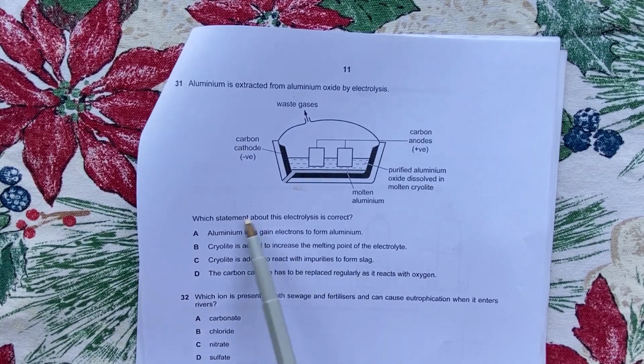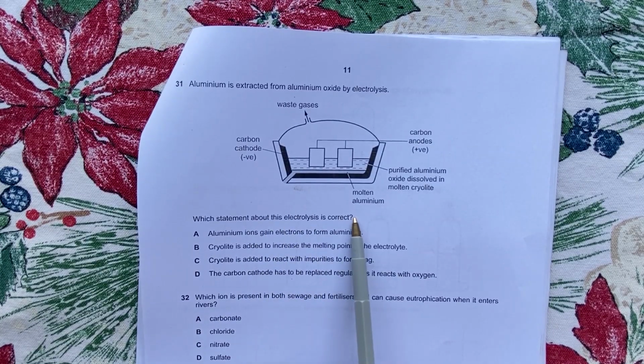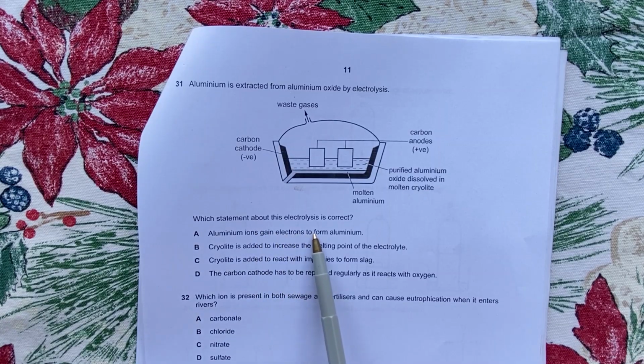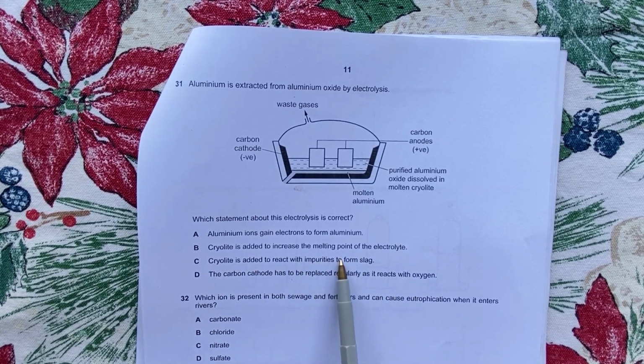Which statement about this electrolysis is correct? A, aluminium ions gain electrons to form aluminium. B, cryolite is added to increase the melting point of the electrolyte. C, cryolite is added to react with impurities to form slag. D, the carbon cathode is to be replaced regularly as it reacts with oxygen.